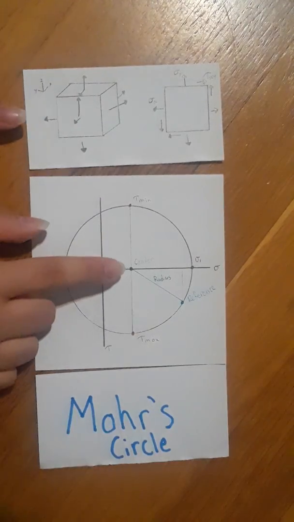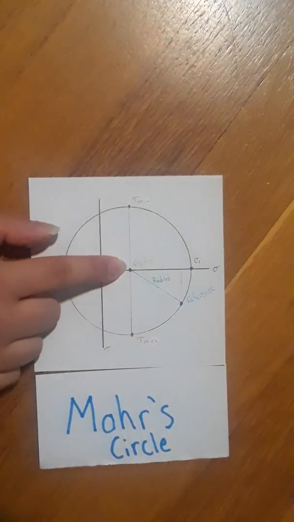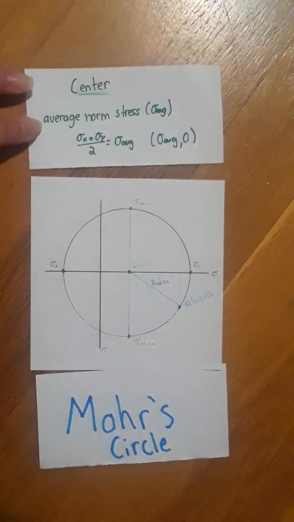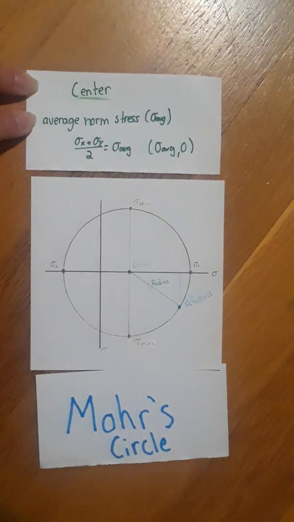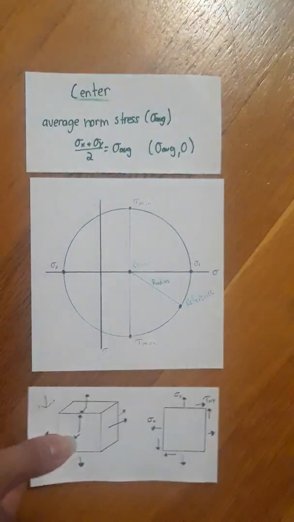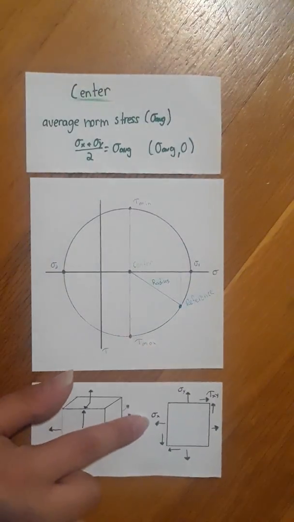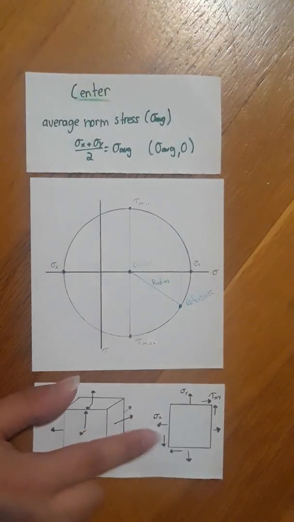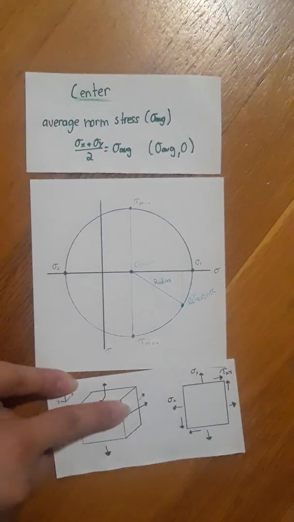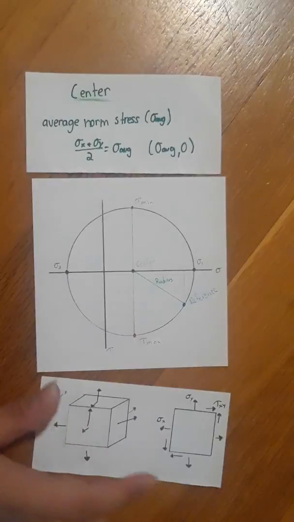So to start off Mohr circle, you're going to want to find the center of the circle. And so the center of the circle is the average normal stress. And so what you're going to do is you're going to look at your object and the forces acting on it on a two-dimensional plane. So only in the x and the y direction. So you're going to basically cut a slice of your 3D object.